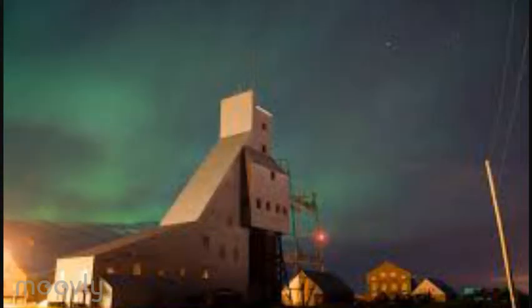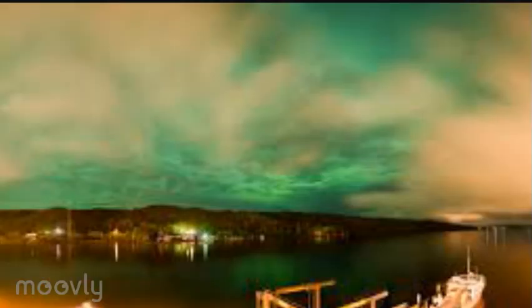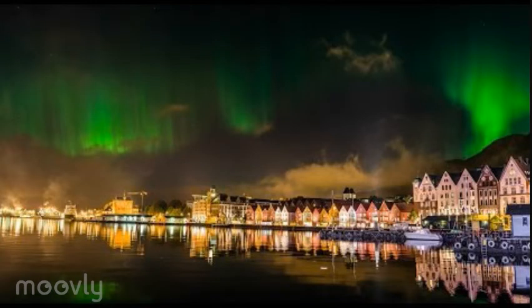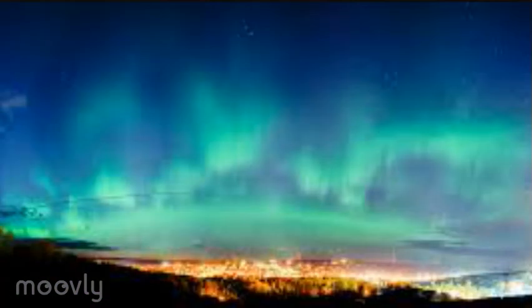Well, that's all I have to tell you about the Aurora Borealis. I hope you take the time to go check them out one night because they are a magnificent sight and definitely worth taking the time for.